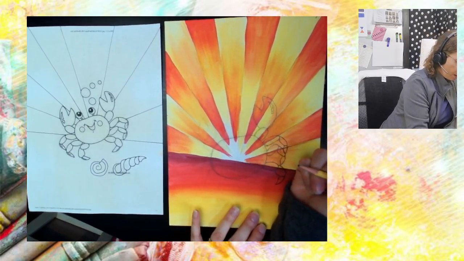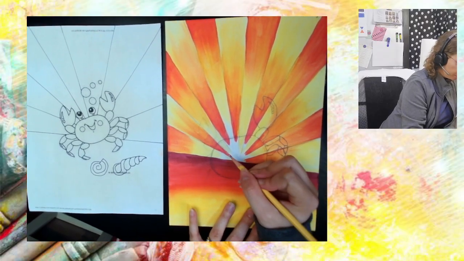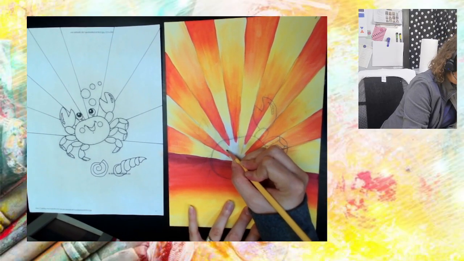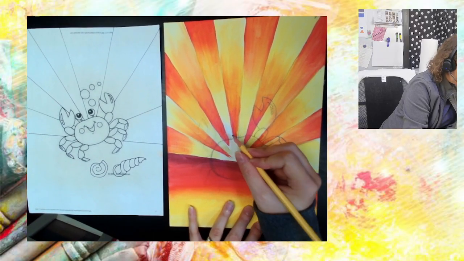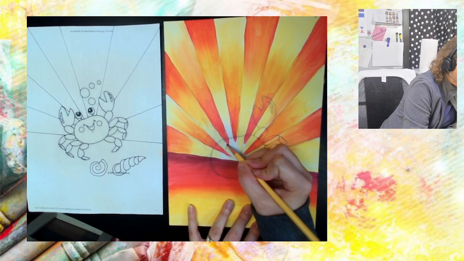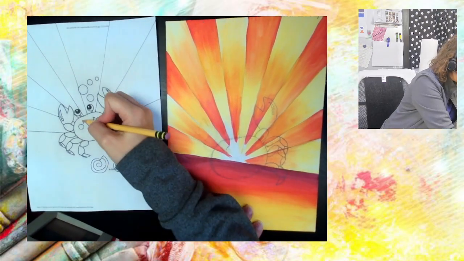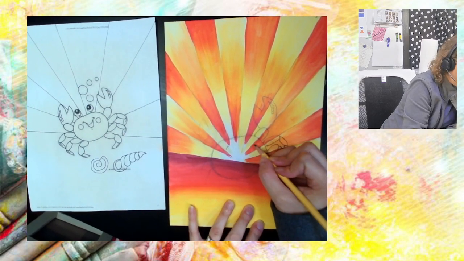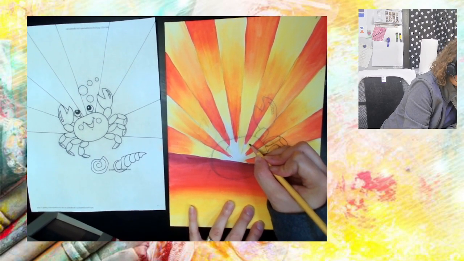Okay, and then let's think about his little face here. His eyeballs are above him, so all I really have inside here is his mouth, so it's a curve here. I'm looking at the placement that I have in relationship to the outside line, and I have a curve over here.